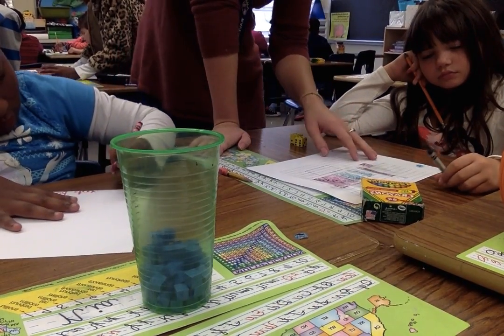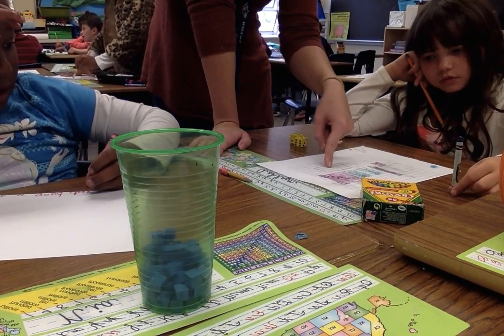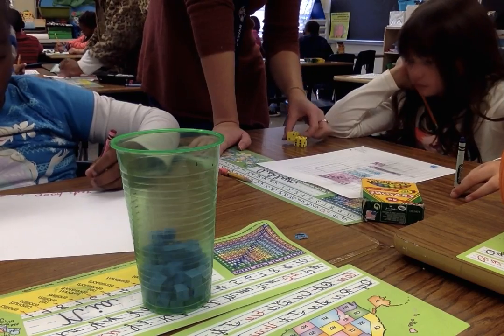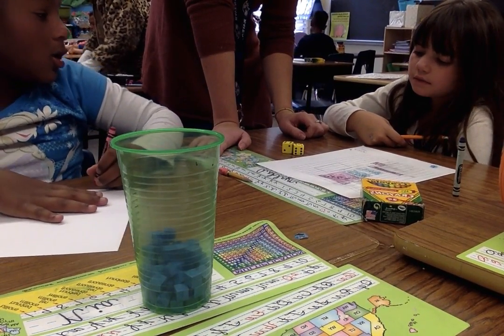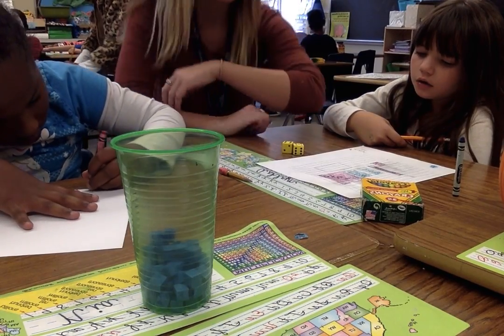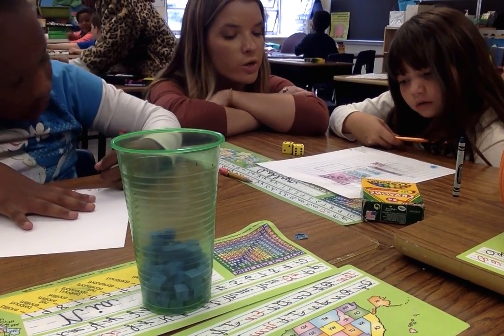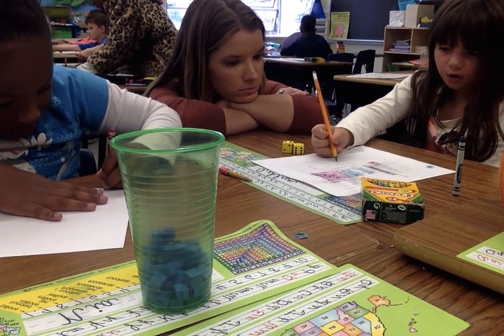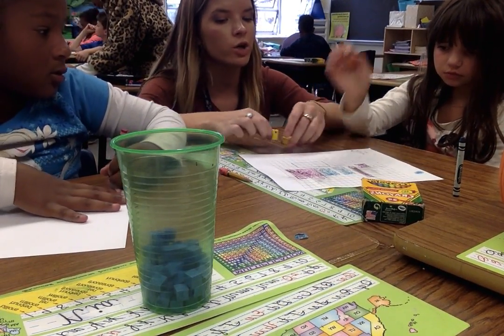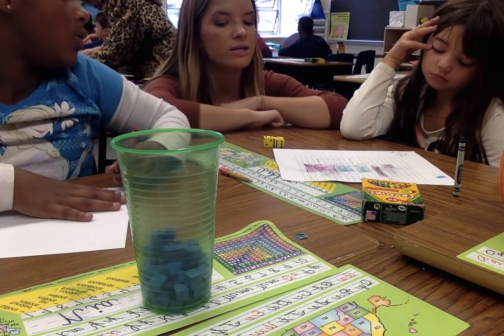So Ashlyn, you are blue, right? Did you just make this? Alright, and what are the numbers that you rolled? A 6 and a 5. So what is that equation that goes in the middle? What's the equation that goes in the middle of the box if you rolled a 6 and a 5?